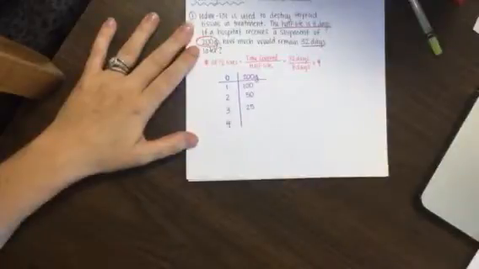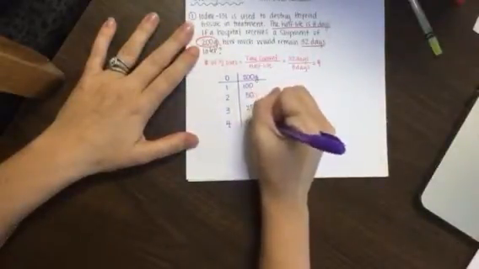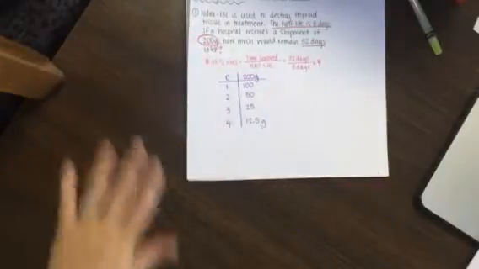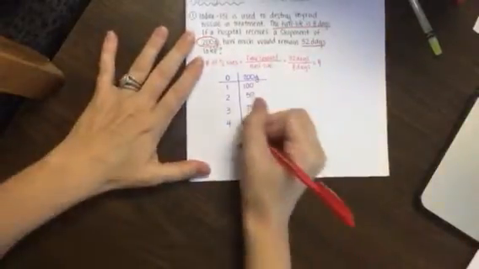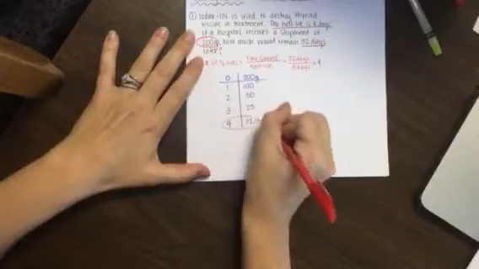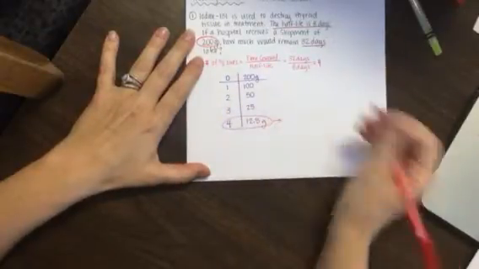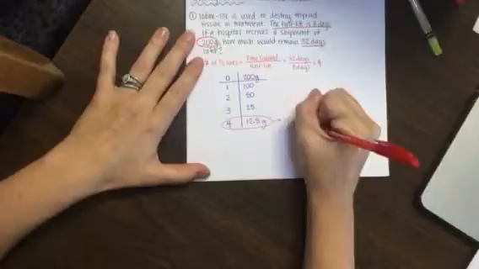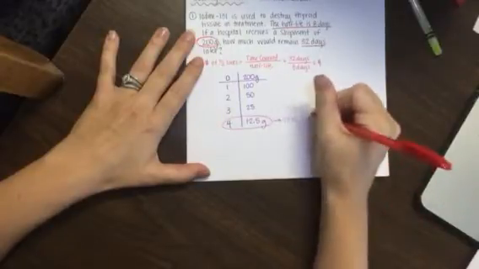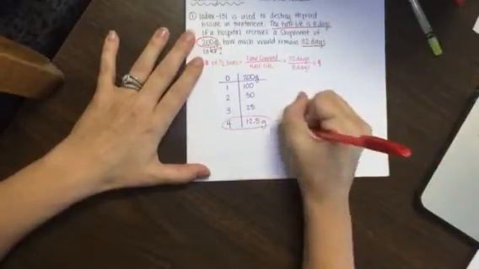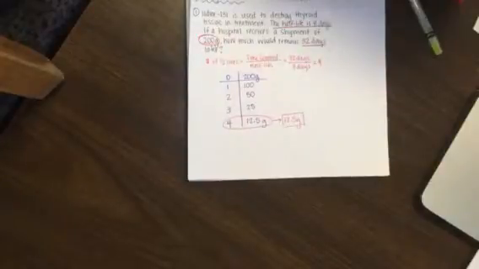And at 4 half-lives, I would have 12.5. So at 4 half-lives, how much would remain? 12.5 grams of iodine would be left.